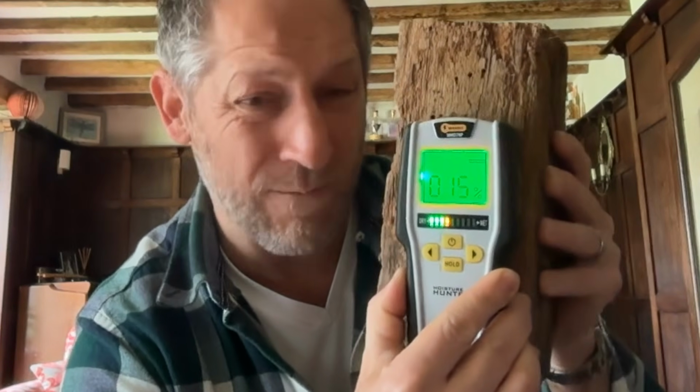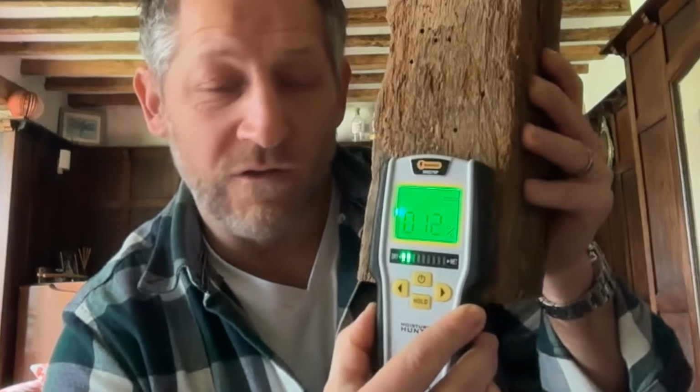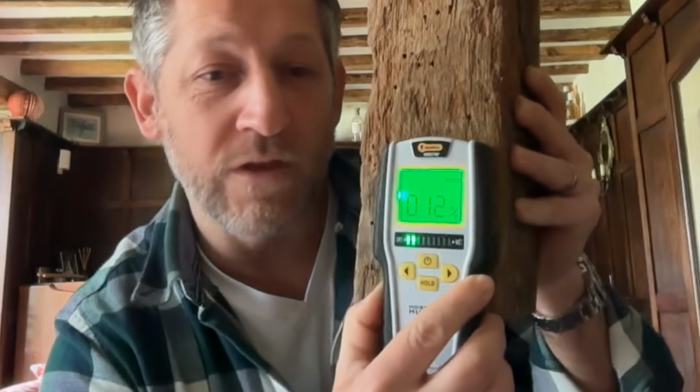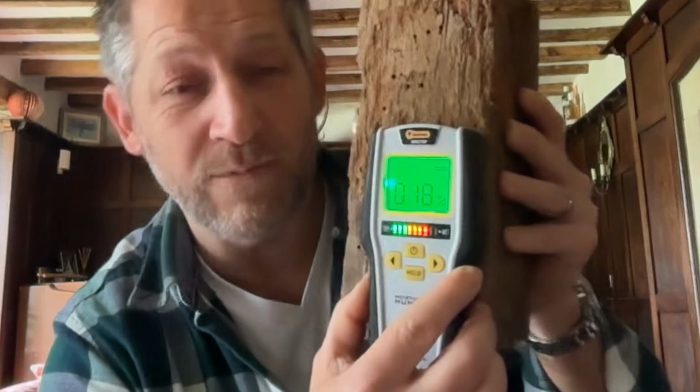But as you see, as I move it up and down this thing, I've got a bit of a variation. Now, bearing in mind, this piece of timber was cut out of my roof 8 years ago. It's been in my dry garage since, and it always has been a relatively dry piece of timber, albeit that the insect attack will tell you otherwise. But you can see there's still variation across it. Oh, I've even got it to beep. There we go. So that's gone up to 18% on that spot there.